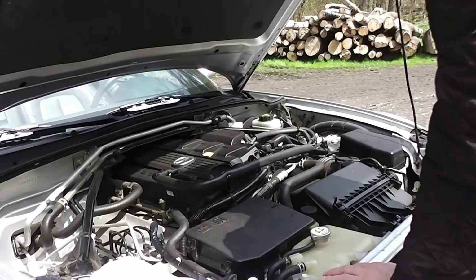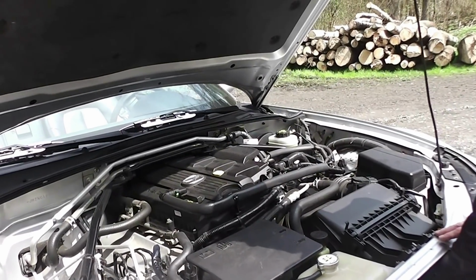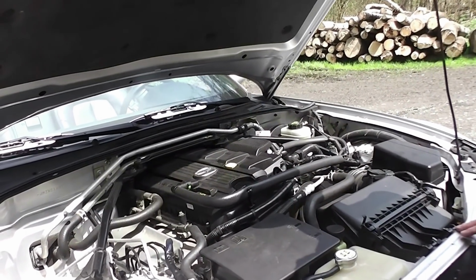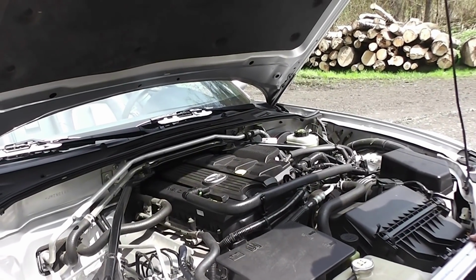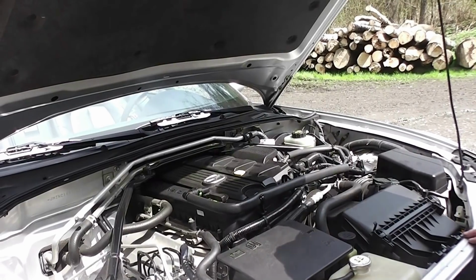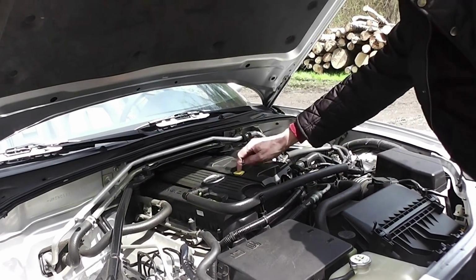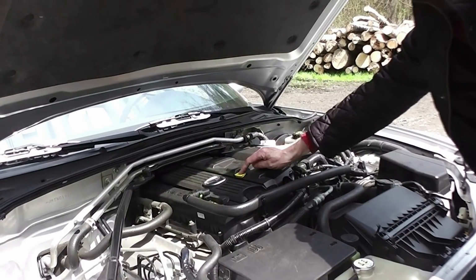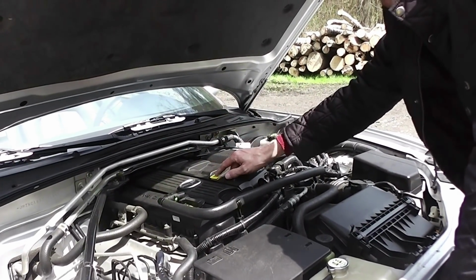Right, this car is actually a 1.8 litre 93 kilowatt engine. It's a petrol driven engine, and it is fuel injection. We can see a few things here. We can see the dipstick, and that measures the oil level within the engine, and on the Miata that needs to be checked quite often.